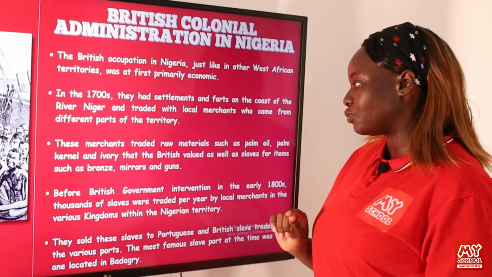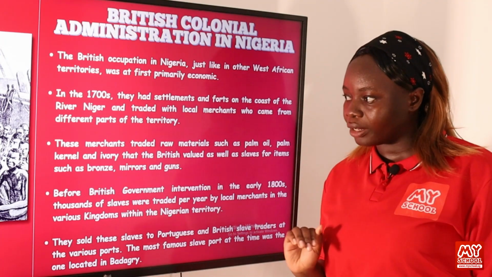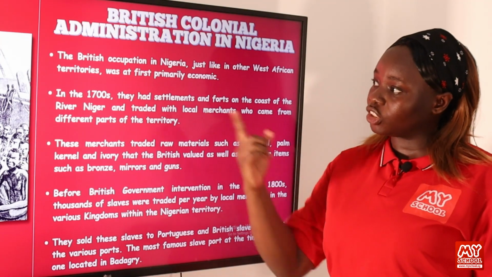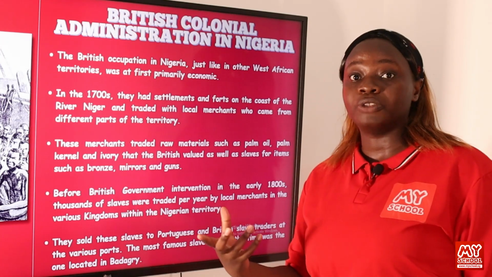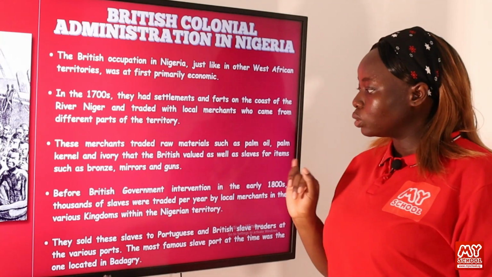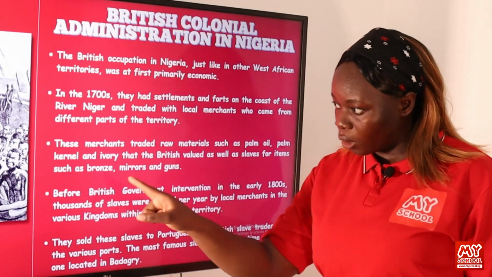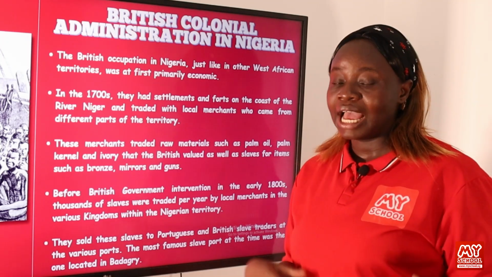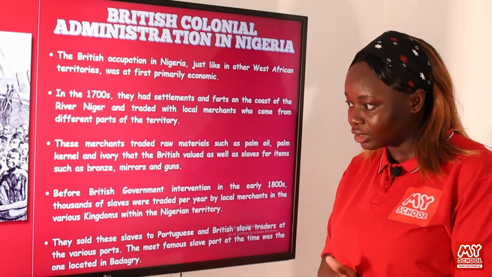So these merchants traded raw materials such as palm oil, palm kernel, and ivory that the British valued, as well as slaves. At that time when they just came, the British were still involved in slave trade. They were still buying slaves from these African merchants. And so they traded each of these items for items like bronze, mirrors, and guns, which the British people readily had and were willing to offer to the African merchants.